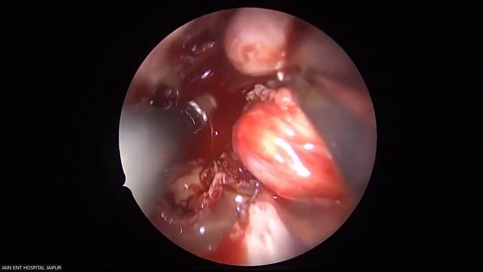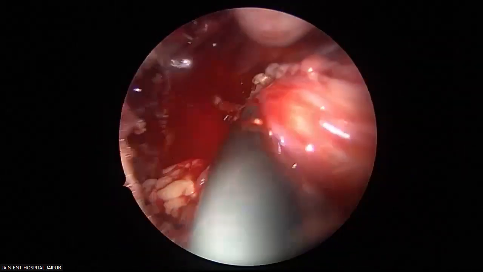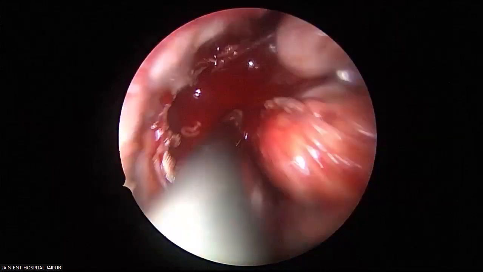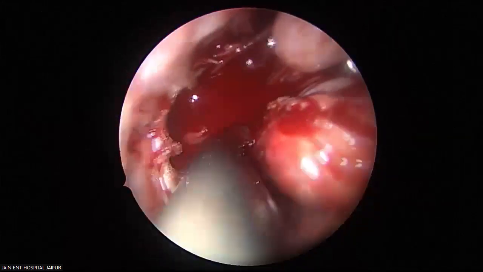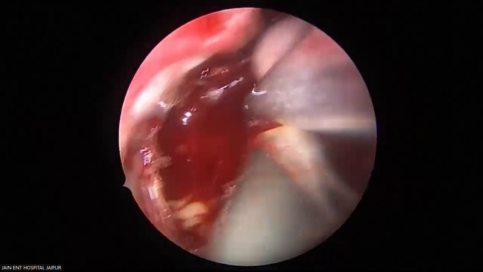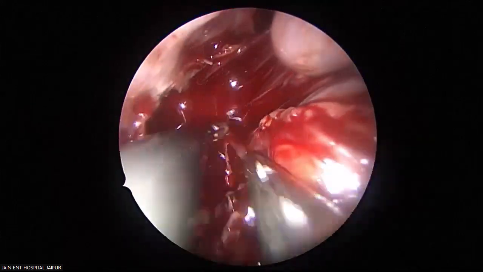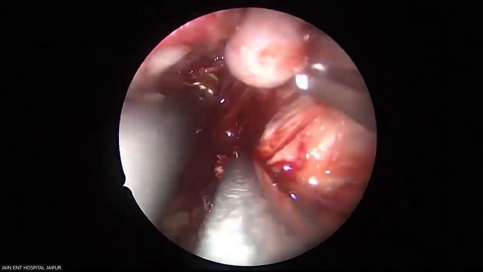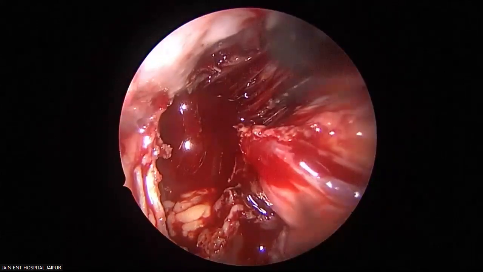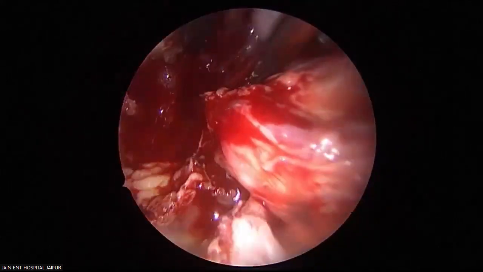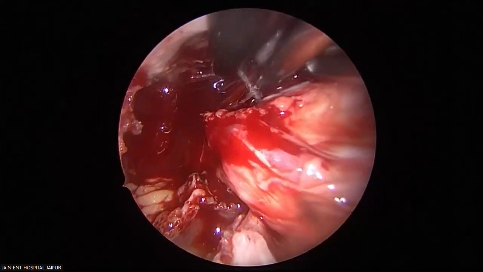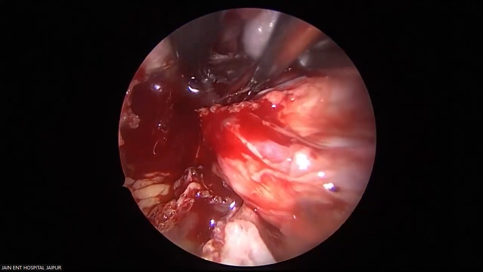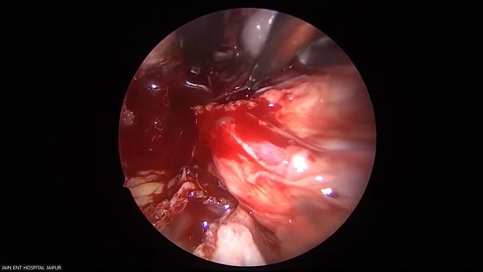So nicely come out. Yes, yes. Small vessels we tackle with coblation. The more these adhesions are released, the tumor will be released.